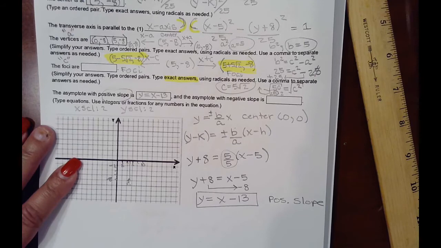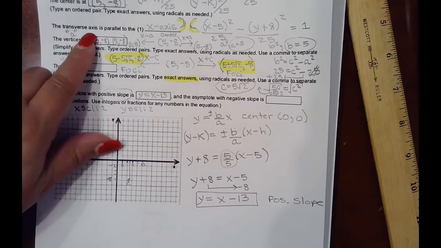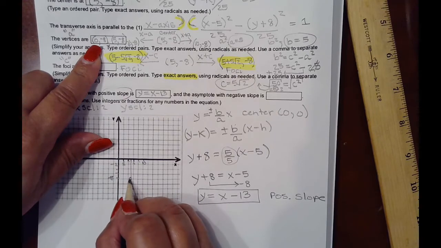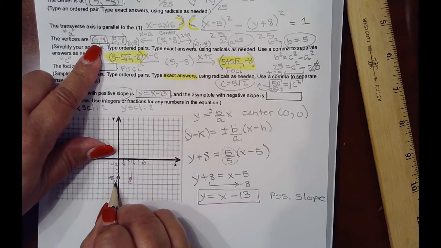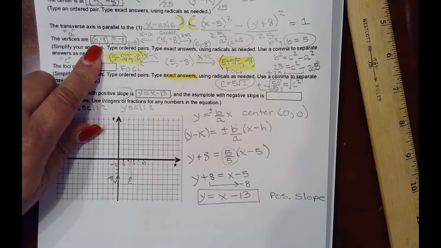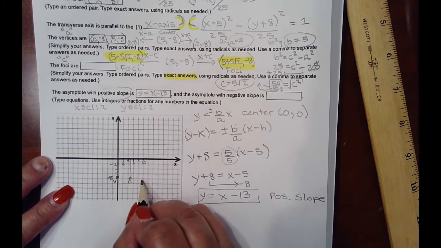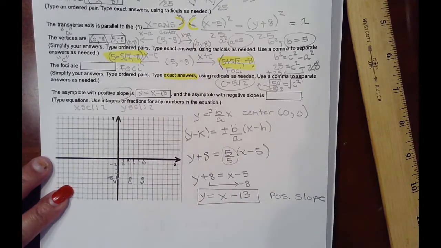All right, then this was horizontally aligned from the center. I moved to the right and to the left to do my vertices, but I already know what my vertices are because I did all these calculations. So at 0, -8, I have one vertex right there. And then I also have another vertex at 10, -8. So I'm going to go 10, -8, and I have another vertex right there.